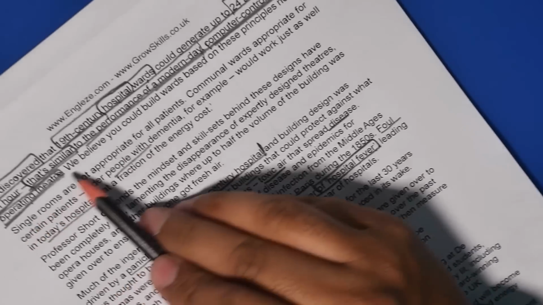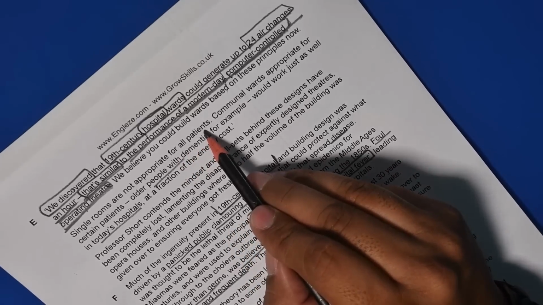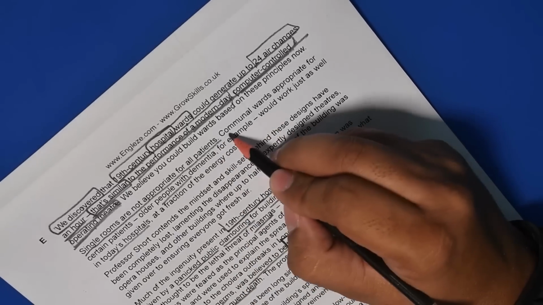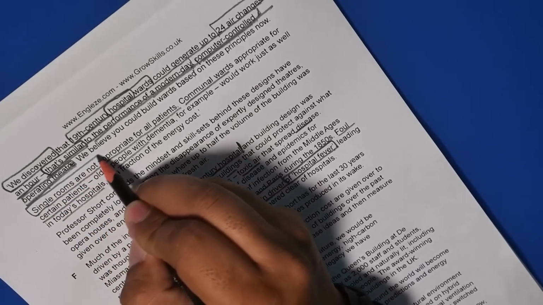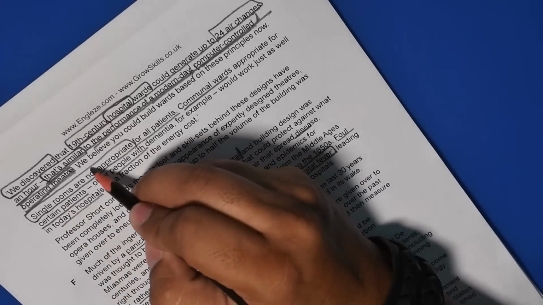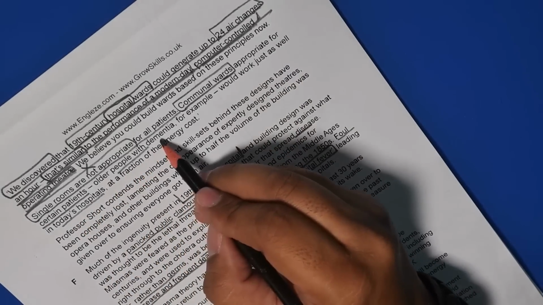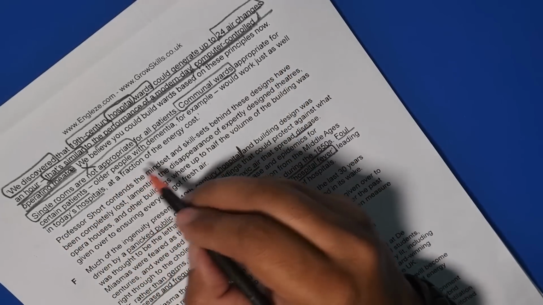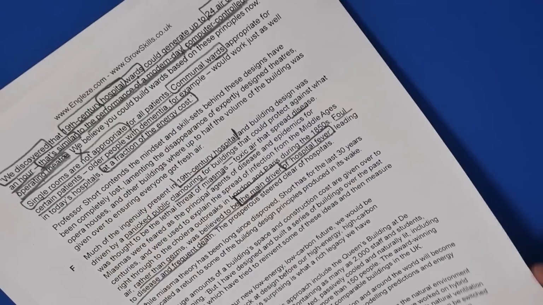Let's go on. We believe you could build wards, and single rooms are not appropriate for all patients. Okay. Communal wards appropriate for certain patients. Okay. He says single rooms are not appropriate, then communal wards are appropriate for certain patients. Older people with dementia, for example, would work just as well in today's hospital at a fraction of the energy cost. Wow, that's amazing. See that?